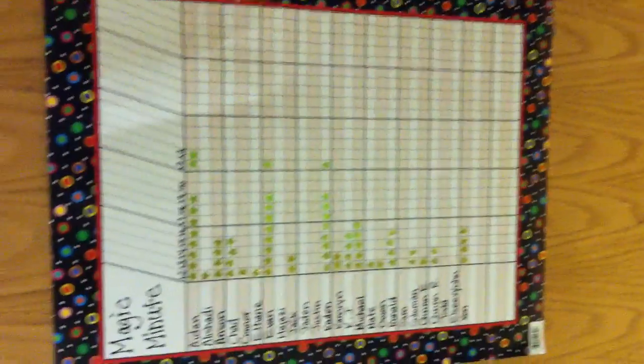This is our emergency bag that the students are responsible for bringing, and this is our magic minute. This charts math fact achievement in addition, subtraction, and multiplication. This is our classroom.